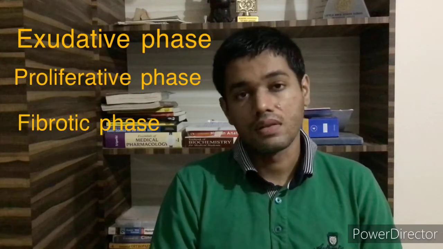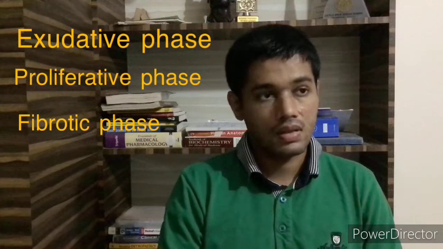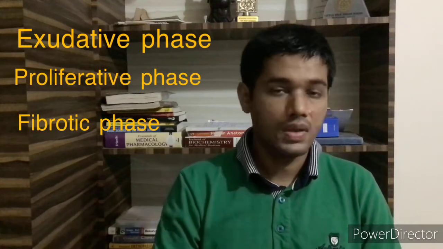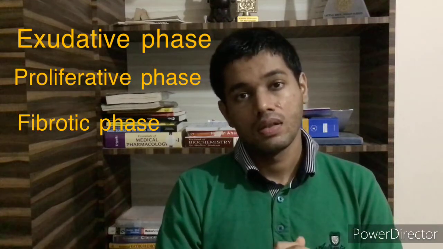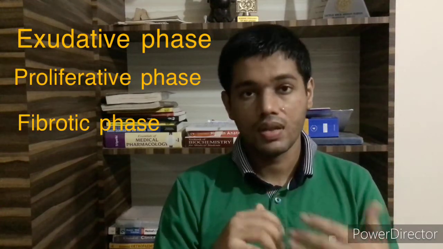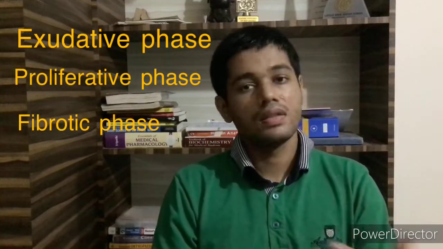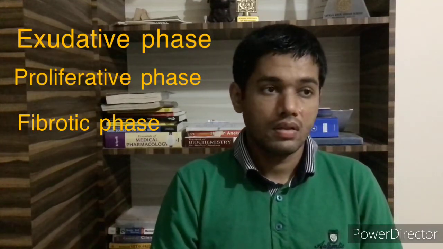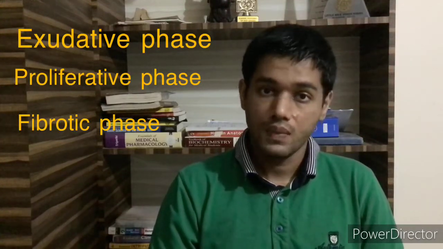In certain patients who are unfortunate, there is a third fibrotic phase which can progress after the second week, wherein there is progressive fibrosis of the lung tissue leading to permanent sequelae. But this incidence has reduced with something called lung protective ventilation strategies, which we will be coming to subsequently.